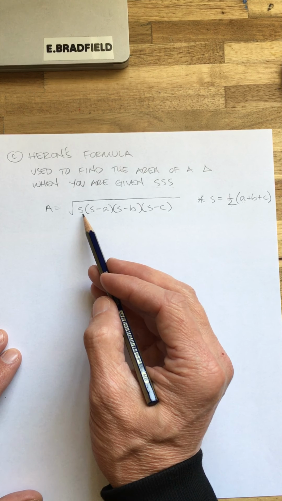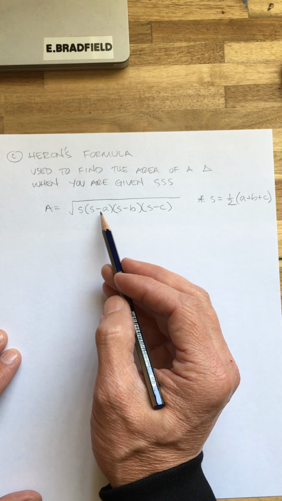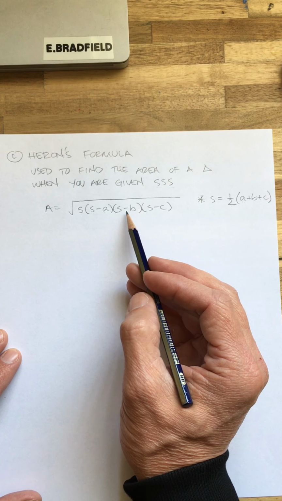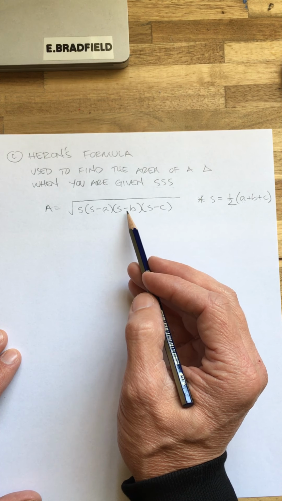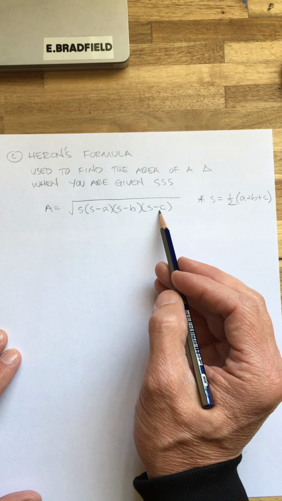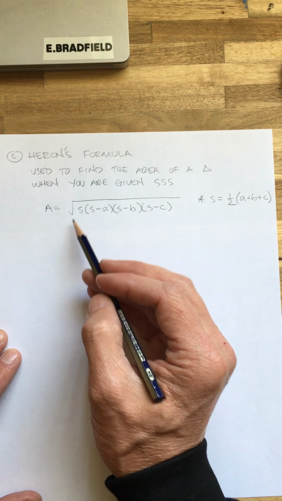Then you multiply it by that value minus side A, multiplied by the value of S minus side B, multiplied by S minus C. Then after you're done with all that, you're going to take the square root.